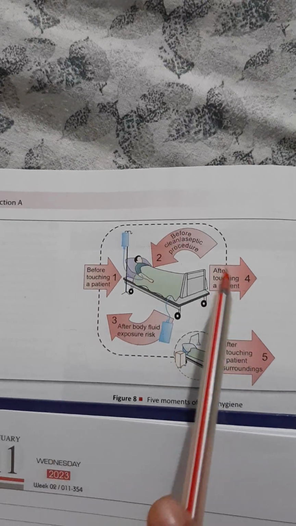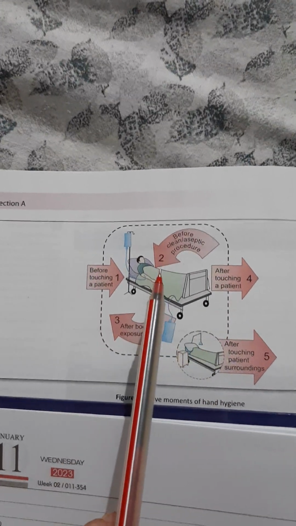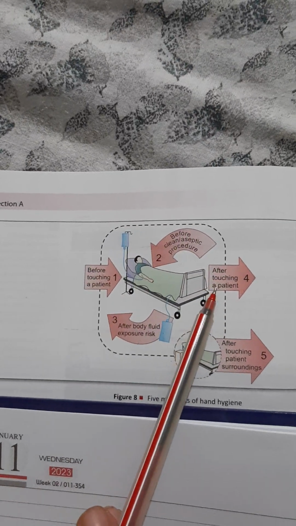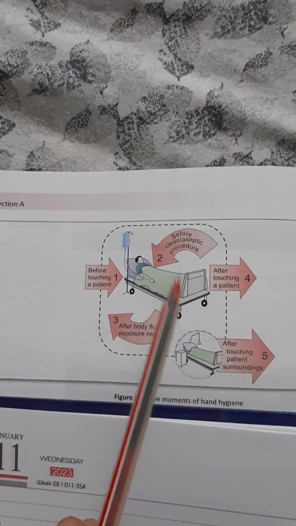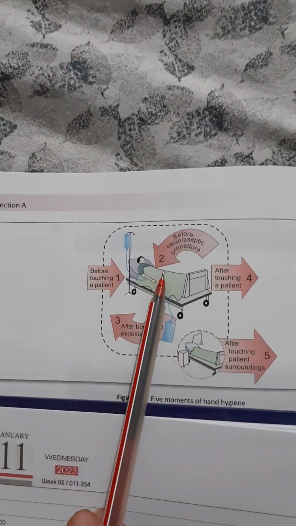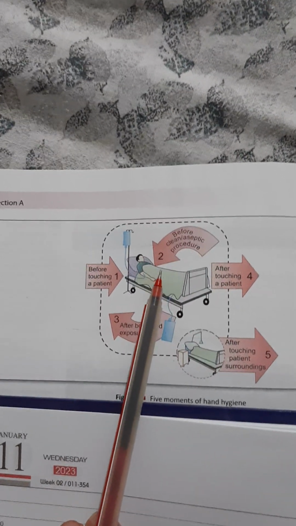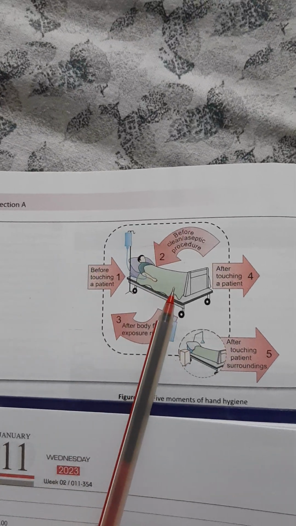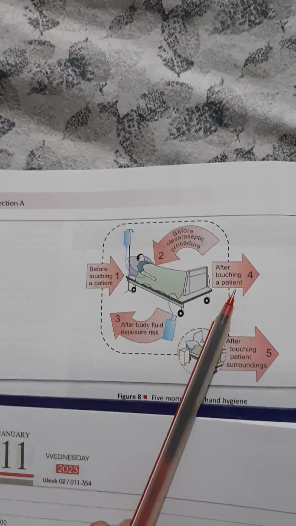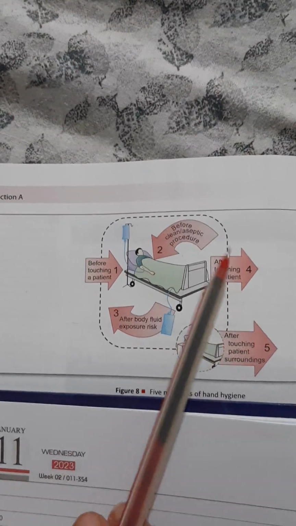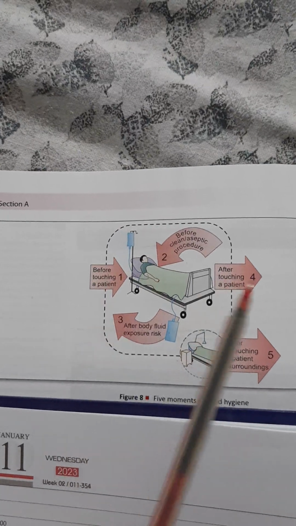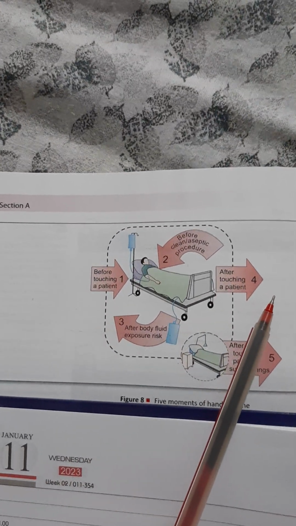Fourth point is after touching the patient. Now you have already touched the patient, so you have to wash your hands because we don't know what kind of disease the patient is suffering from. The patient may have some contaminated disease, some blood infectious disease. So we have to perform hand washing after touching the patient also. The fourth point is after touching patient. First was before touching a patient, and fourth is after touching a patient.